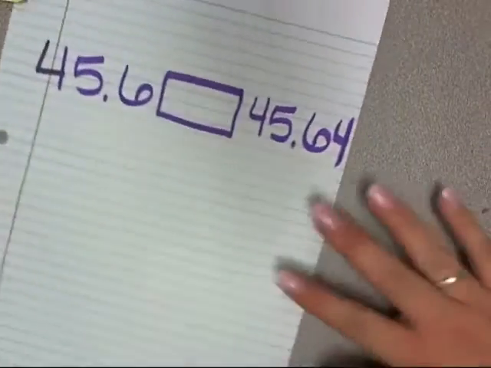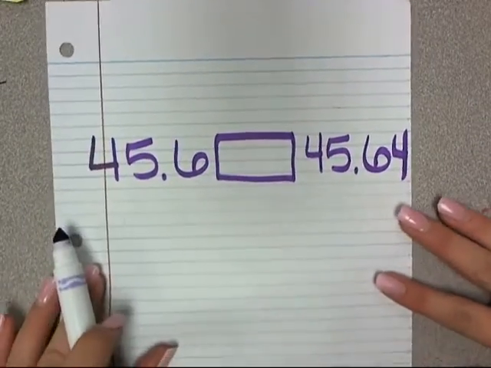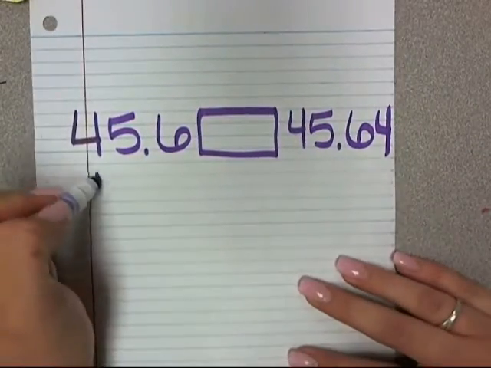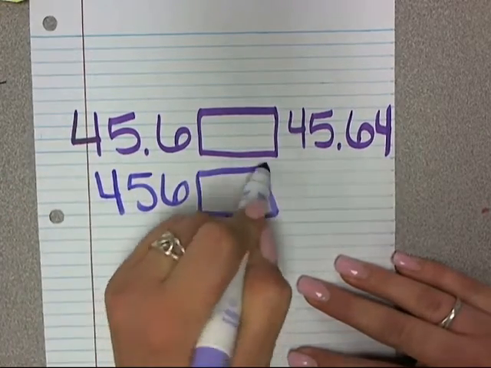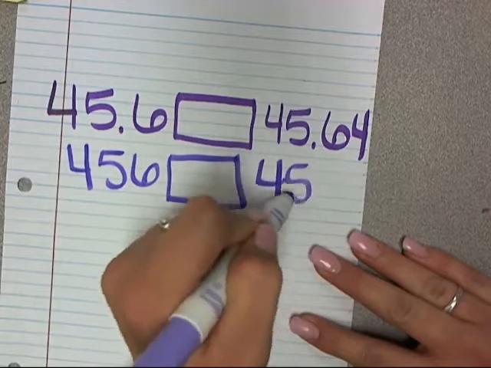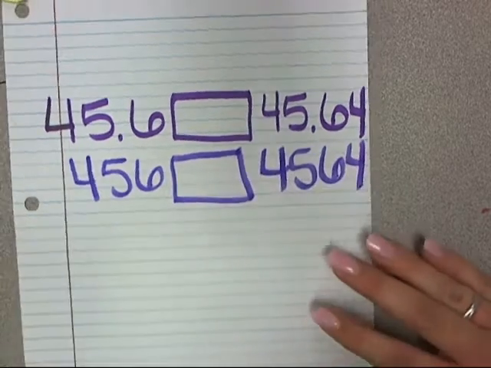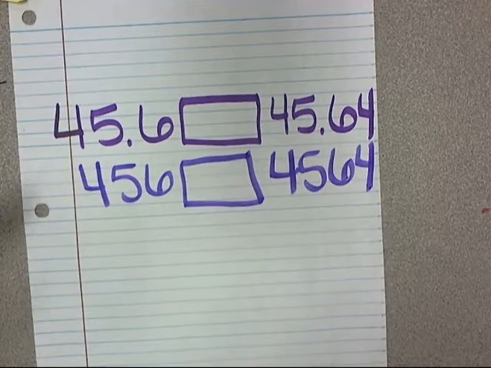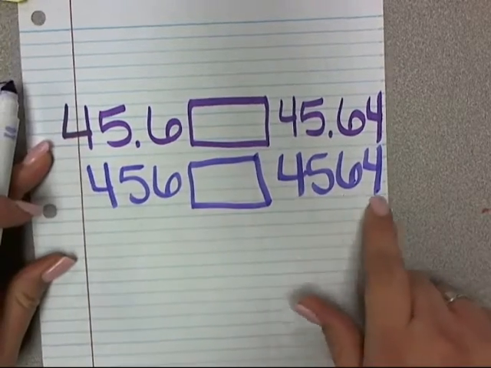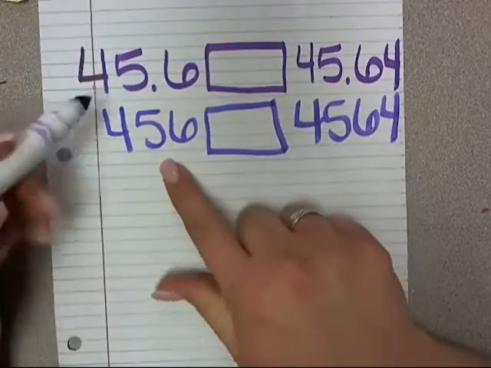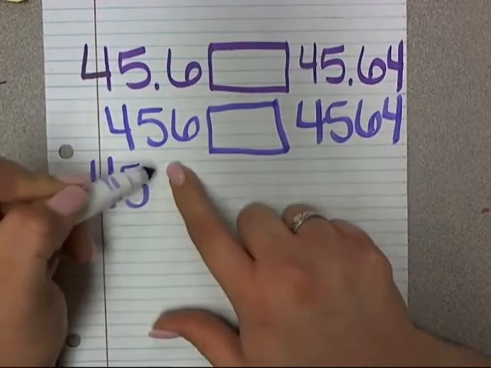Okay, we can try this one. Step 1 is to ignore the decimals. So I'm going to go ahead and rewrite this without the decimals. Okay, the next step is to add any zeros to equal out the numbers. Well, we have 4 numbers here and only 3 here, so I'm going to add a 0 at the end of this one to even it out.